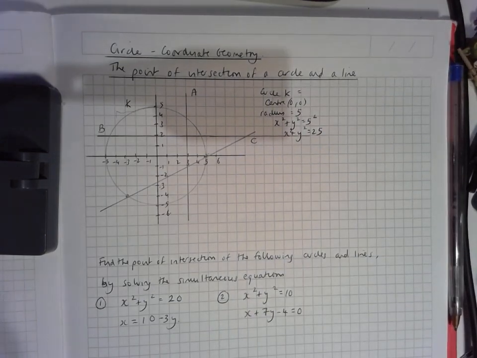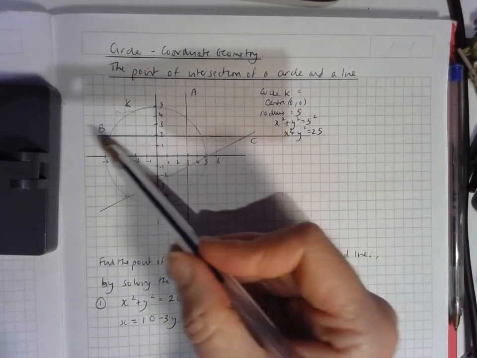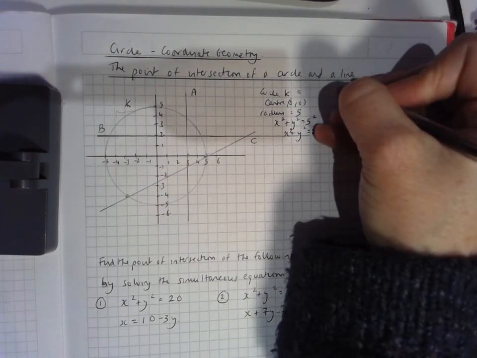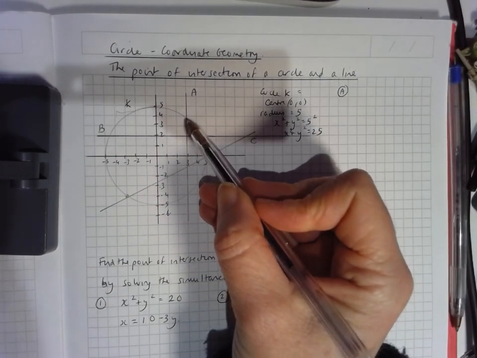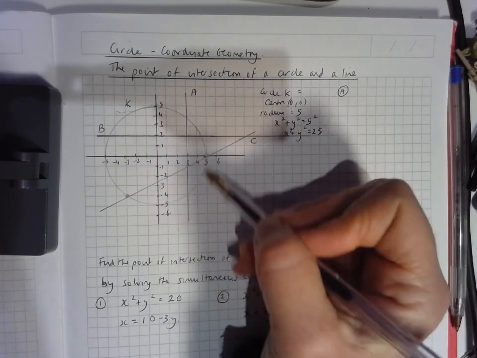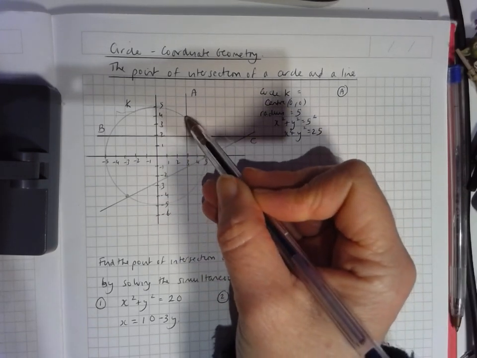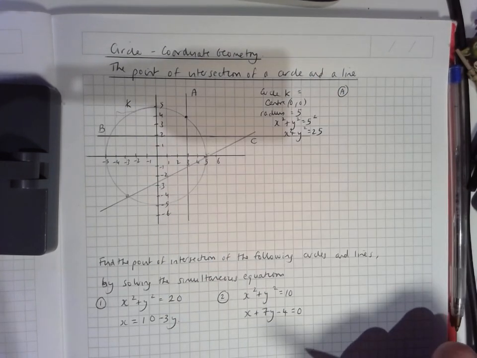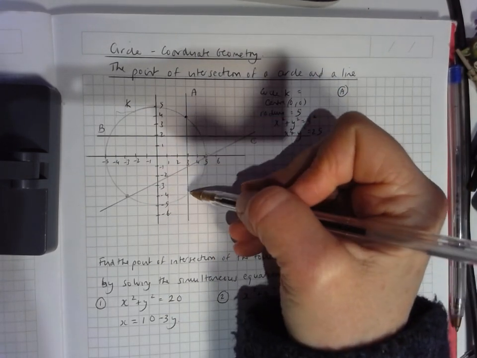Now, we have 3 lines drawn in here. Let's start with line A. If you notice, it intersects the circle at 3, 4, and it intersects it at 3, minus 4.